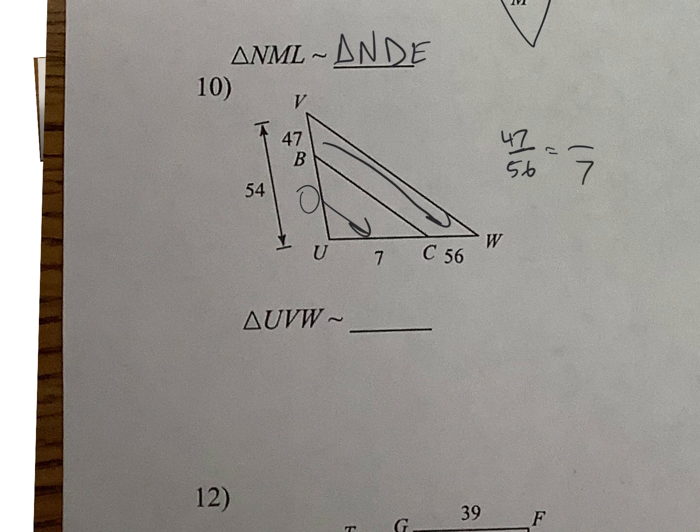So how do you get that number? Take 54 minus 47. That's 7. Well, does that make any sense? Yeah, 7 over 7 is 1. 47 over 56 is not 1. So that is definitely not similar.